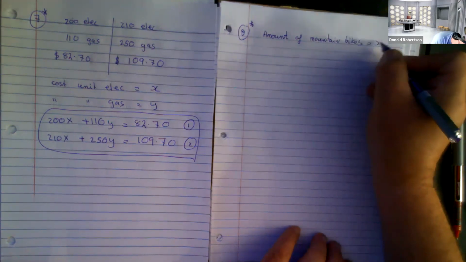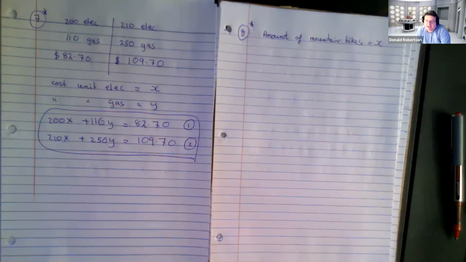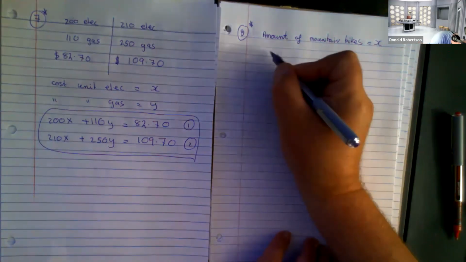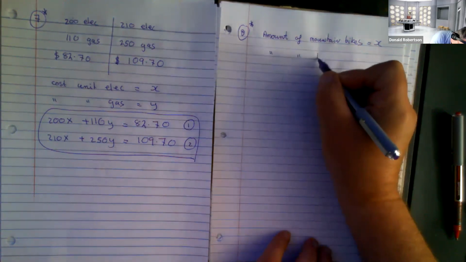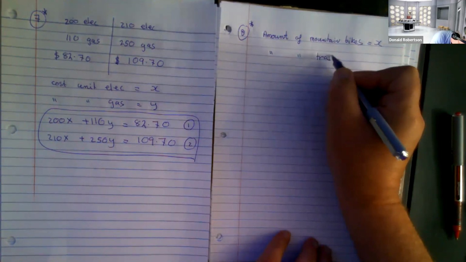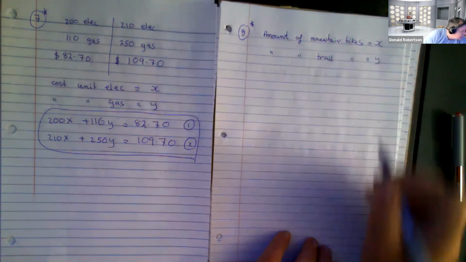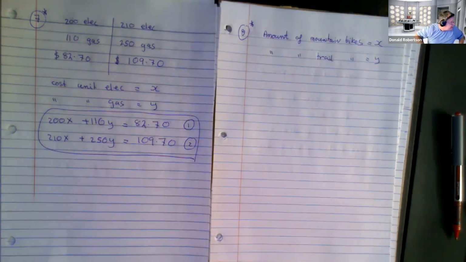we'll call that X. Maybe X is they make 10 mountain bikes or 2 million, it doesn't matter. X is representing that one. And the amount of trail bikes, I'm going to call that Y. Now I'm going to return to the story. Material costs $50 to build the mountain bike, and $40 for the trail bike.